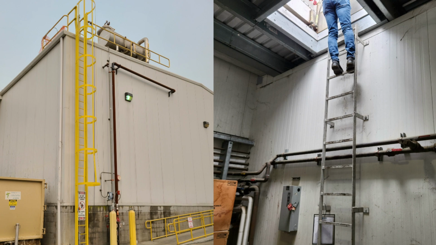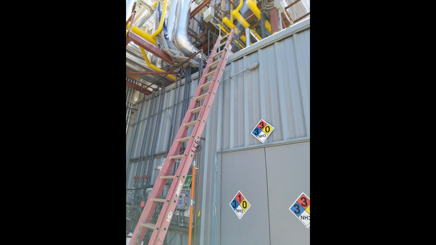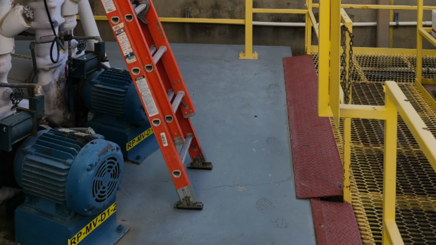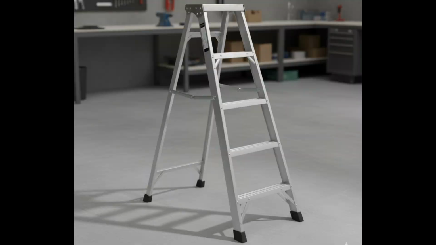When setting up a ladder, ensure to heed the following. For extension ladders, use the 4-to-1 rule. For every 4 feet of ladder height, place the base 1 foot away from the wall. Always secure the ladder to prevent movement. Ensure the ladder is on a stable, level surface.